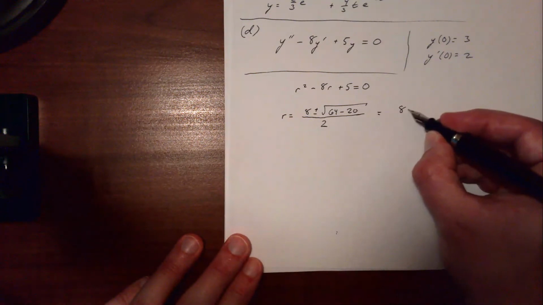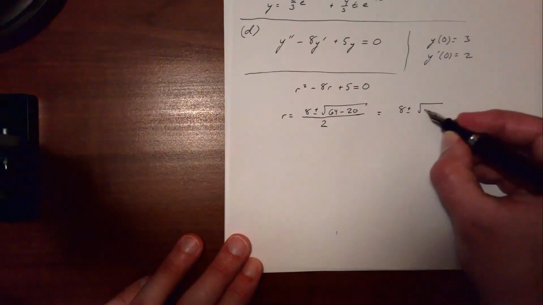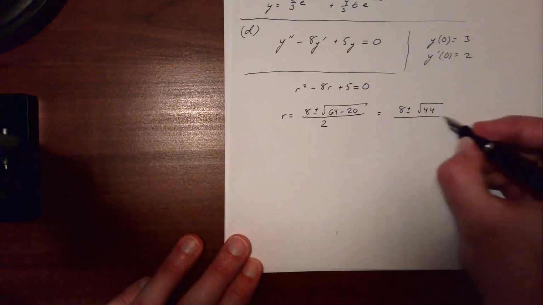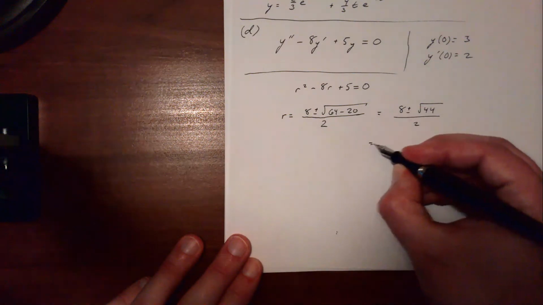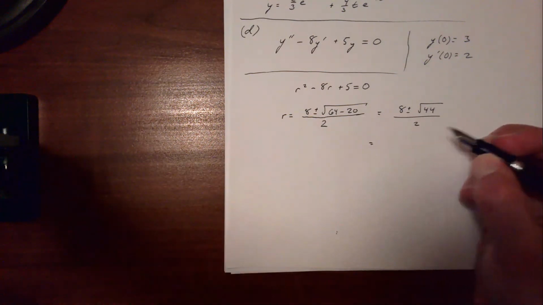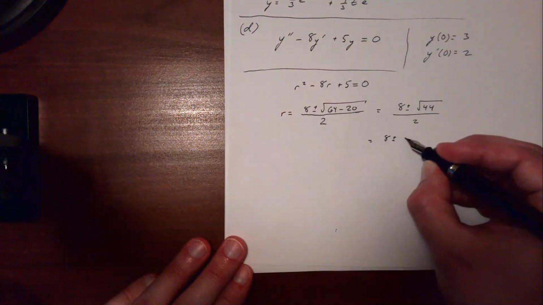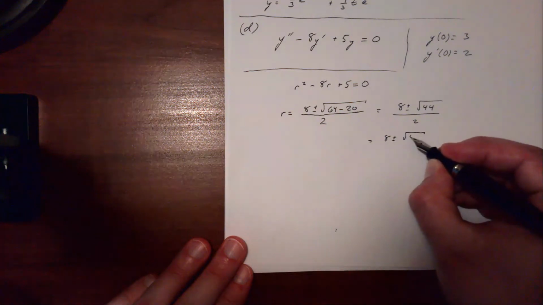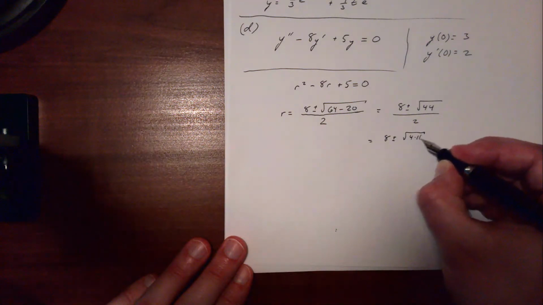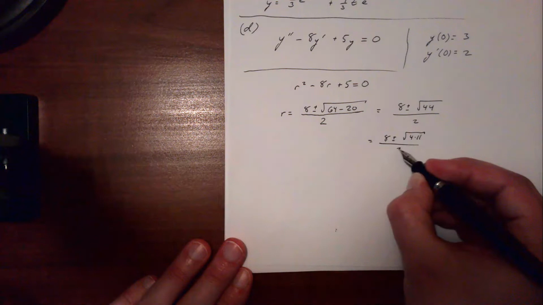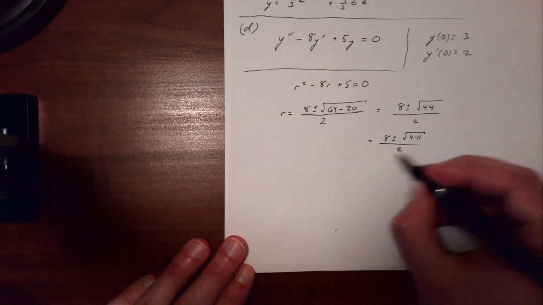And what's that going to be? 8 plus or minus the square root of 44 all over 2, which is equal to 8 plus or minus the square root of 4 times 11 over 2.